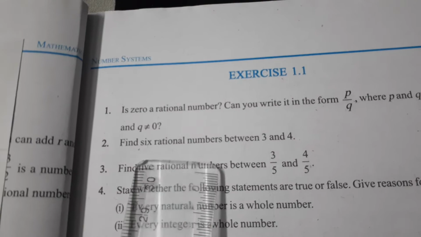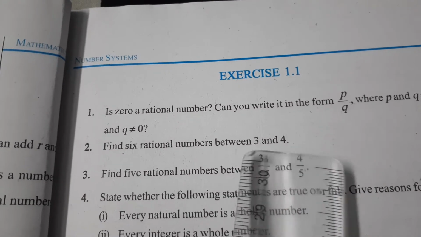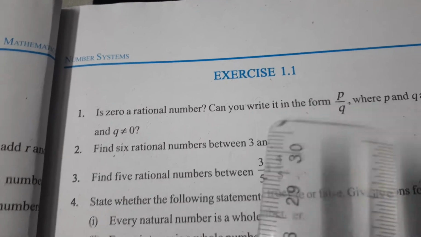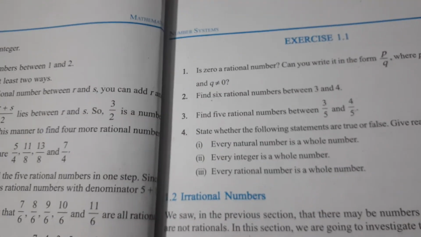Second problem. Find 6 rational numbers between 3 and 4. Already we saw the example. That same model only, Example 2 model only. Here we need 6 rational numbers.